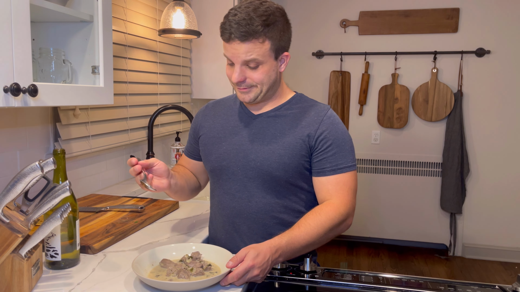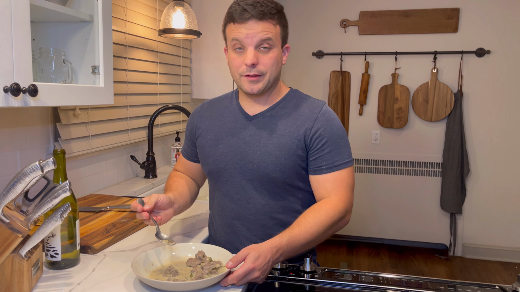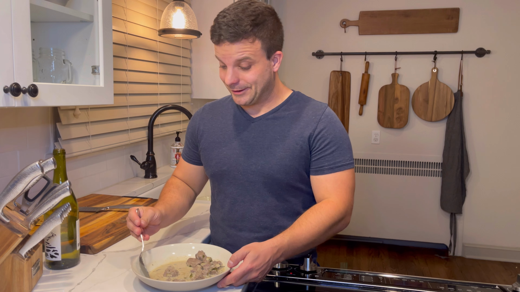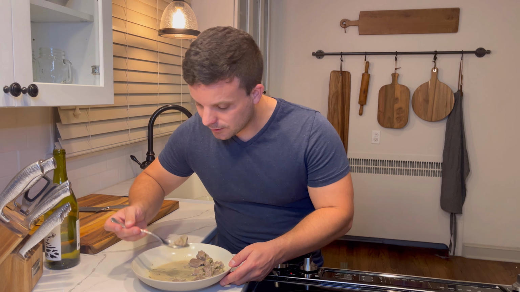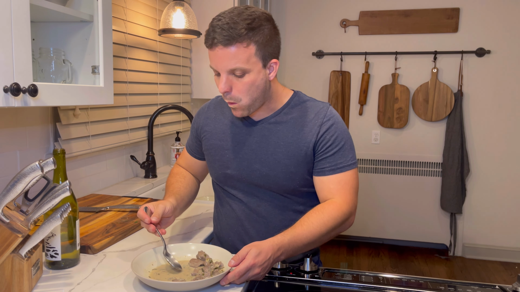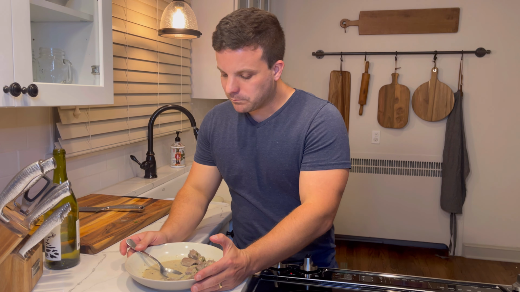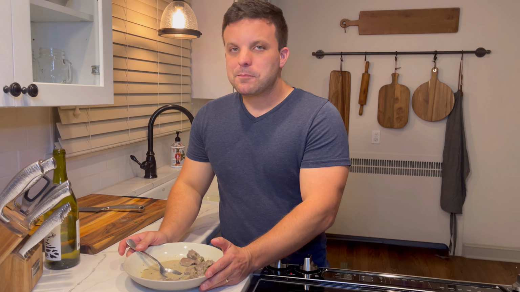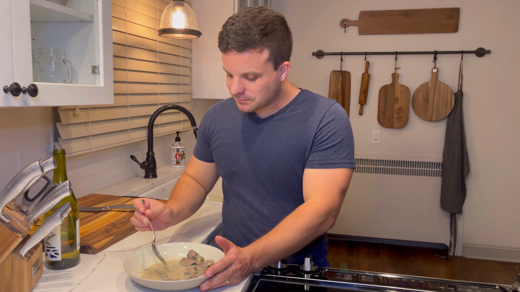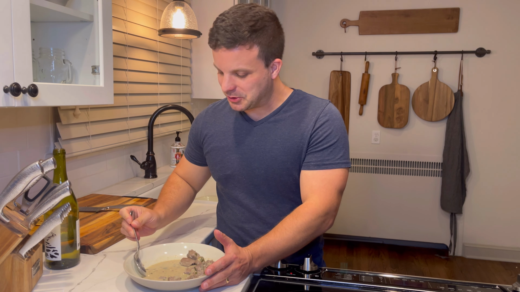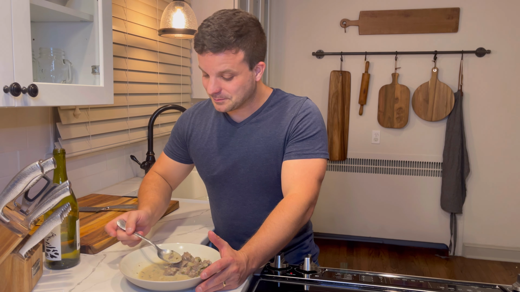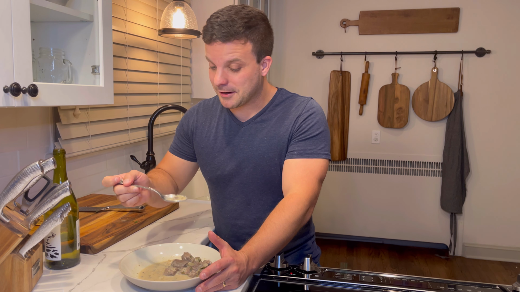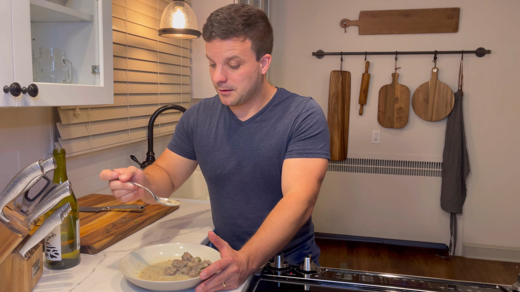All right, here goes nothing. Actually, it looks really, really good. Let's see. It's actually surprisingly good. I absolutely would make this again. It's actually really good. Yeah, Maggie Black, Medieval Cookbook. Excellent recipe.